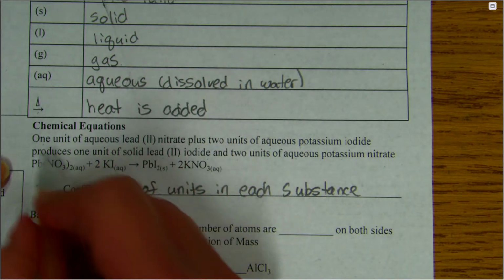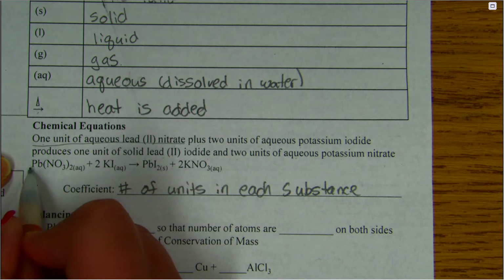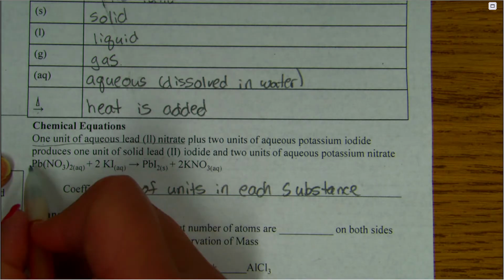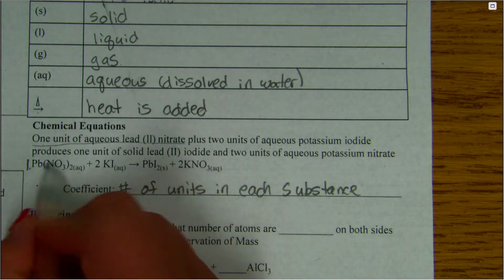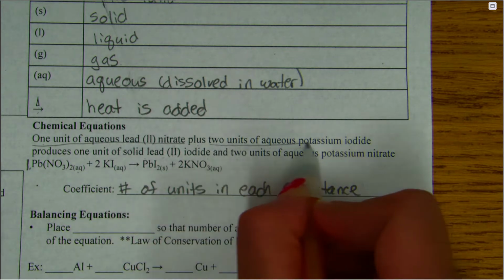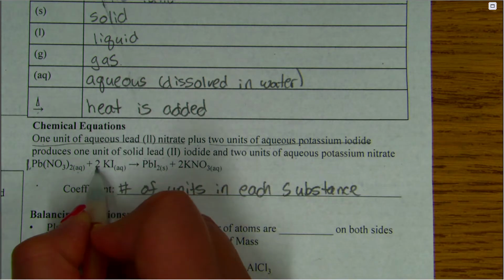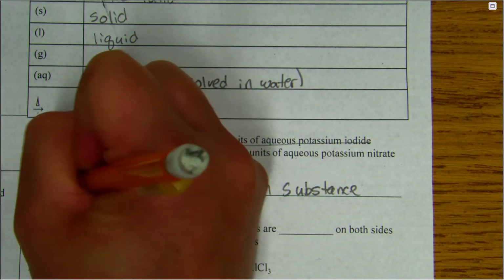So I had 1 unit of aqueous lead 2 nitrate. There's an understood 1. So if there is no coefficient in front, just like in math, x is understood to be 1x, this is understood to be 1 unit. So I'm just going to go ahead and plug in that 1 for a visual for you. Notice I said it's aqueous, so this has been dissolved in water, plus 2 units of aqueous potassium iodide. So here's the 2. So here are my 2 coefficients in the reactant side.